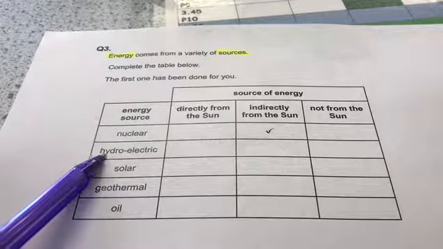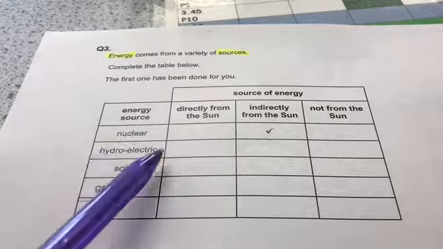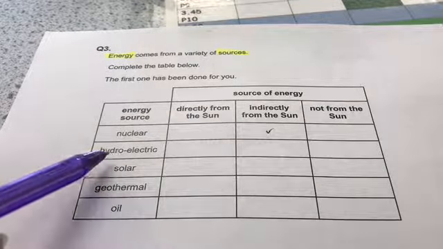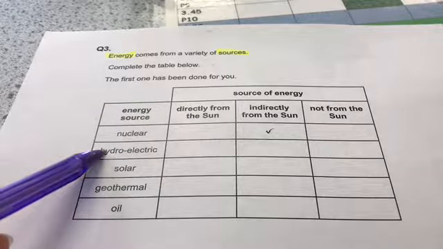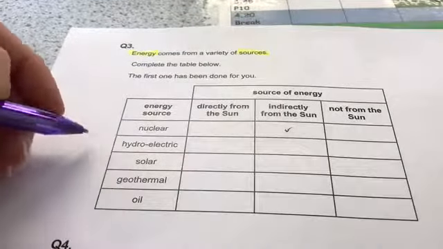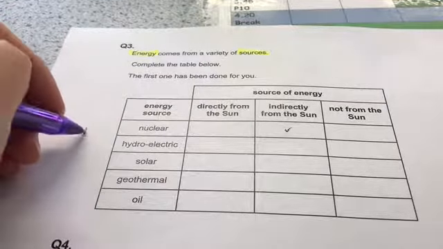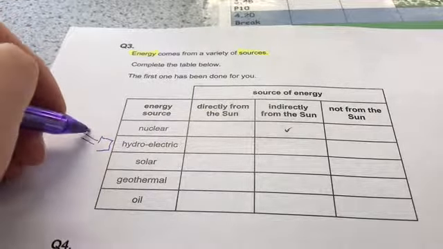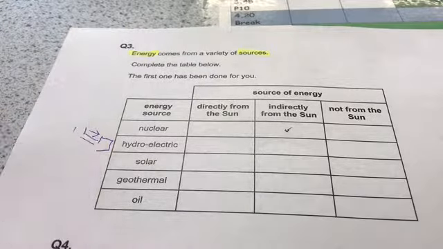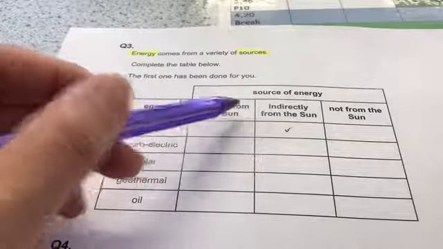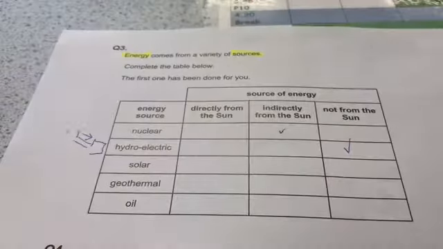So the next one that we have to do is hydroelectricity, and we need to work out which one of these it's from. So what we need to do is think about what hydroelectricity is. And I'm just going to draw a little picture at the side to remind myself what it is. It's when we have water up high going down into a lower tank, and it's gravity that is pulling it down. So gravity obviously is nothing to do with the sun, so it's not directly or indirectly. So we're ticking this one here.